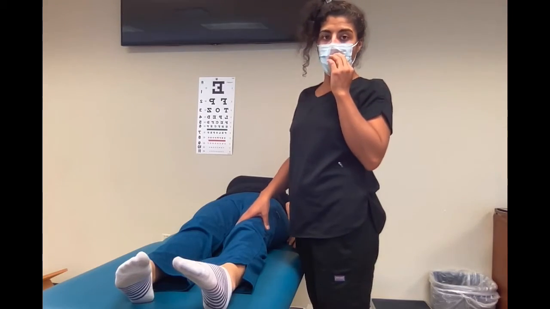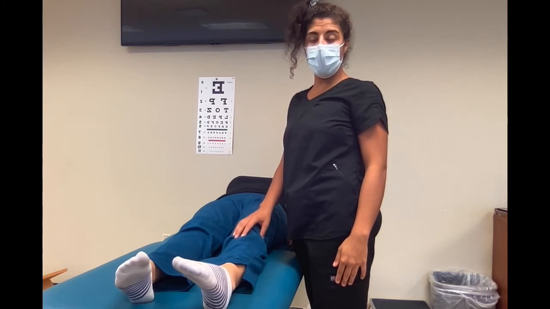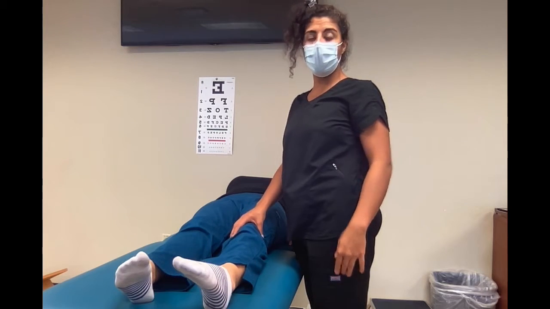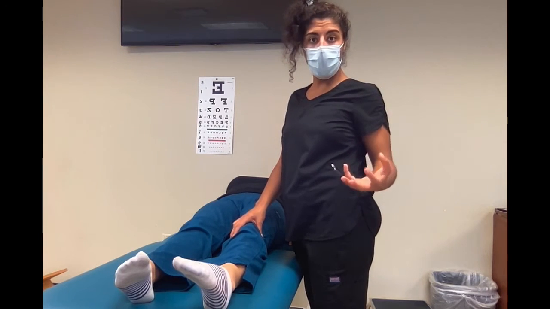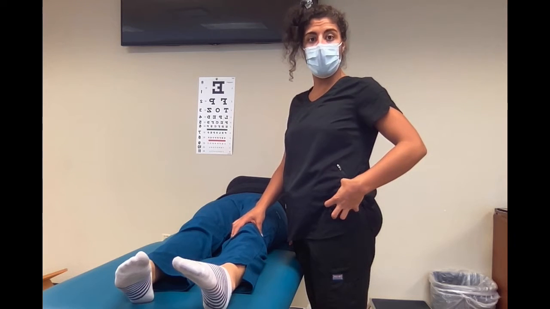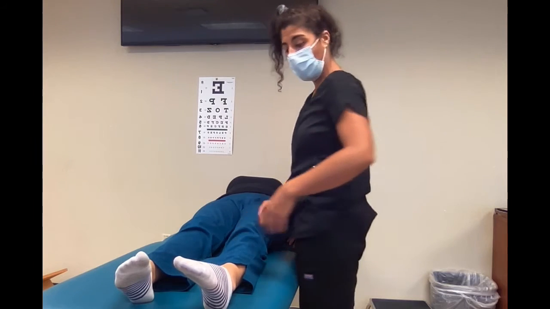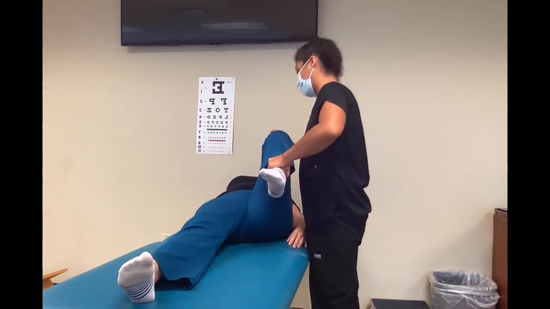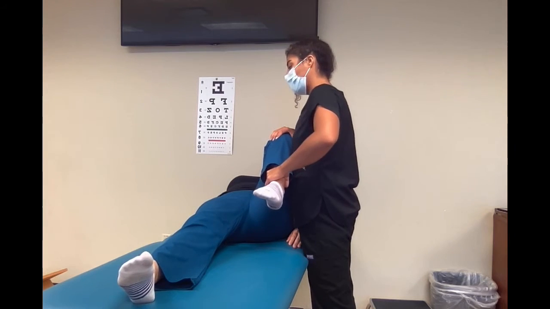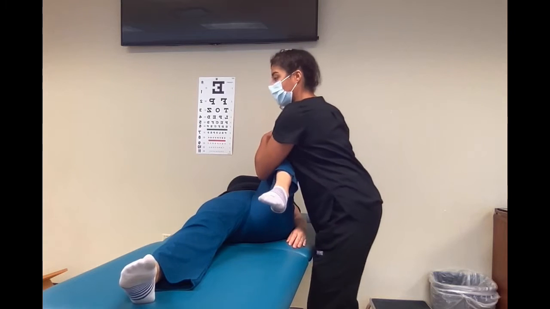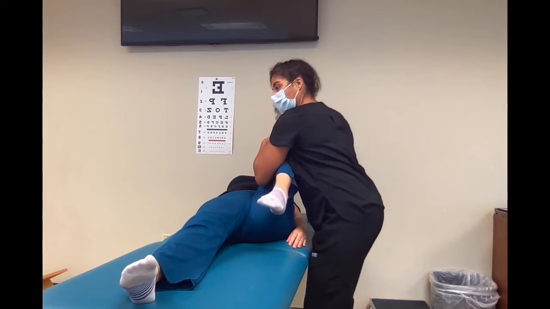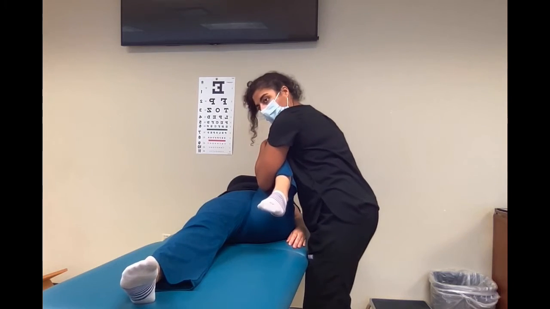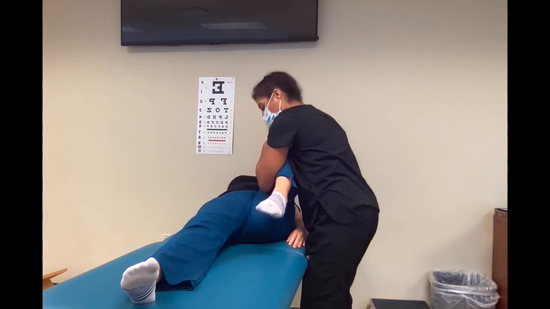This next test is called the hip scour test, and this is going to be for hip potential OA or any degeneration within the intracapsular space itself. So passively, I'm going to bring the hip up into flexion with knee flexion. From here, I'm going to stabilize my base of support, and I'm going to hold her and push some compression with my body.